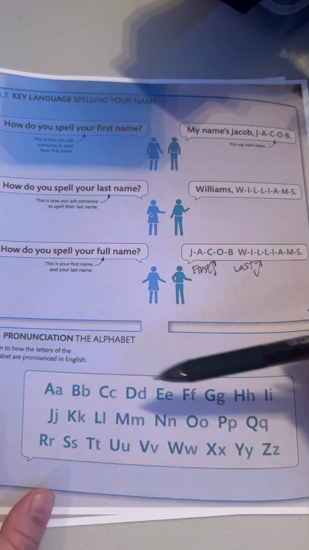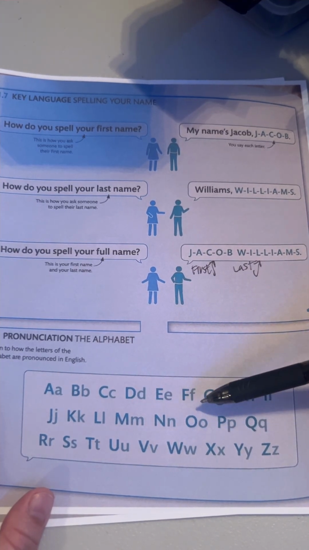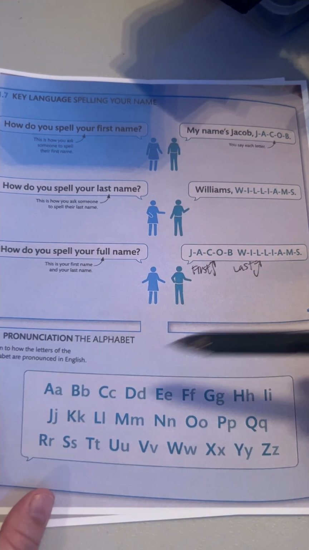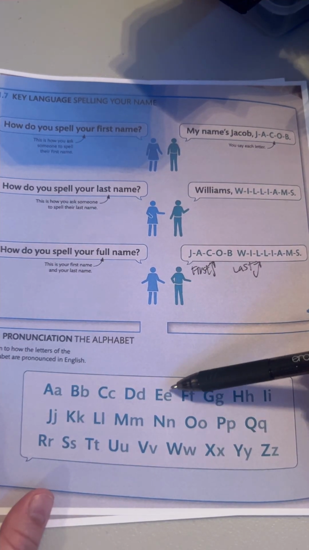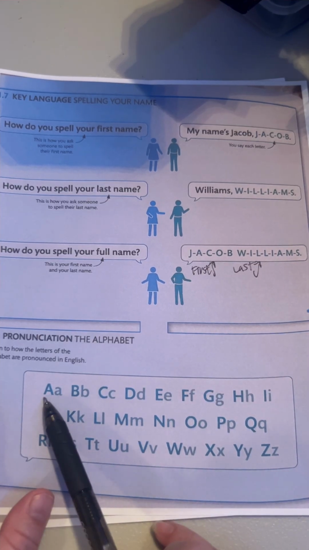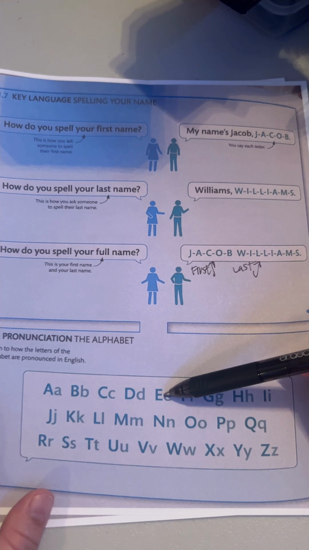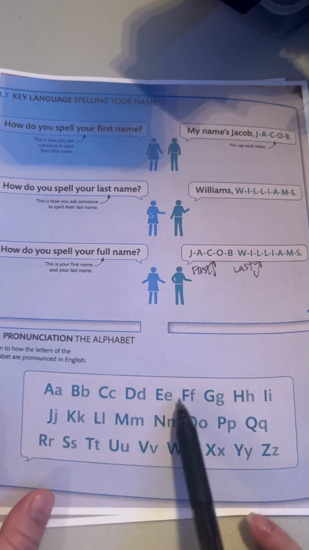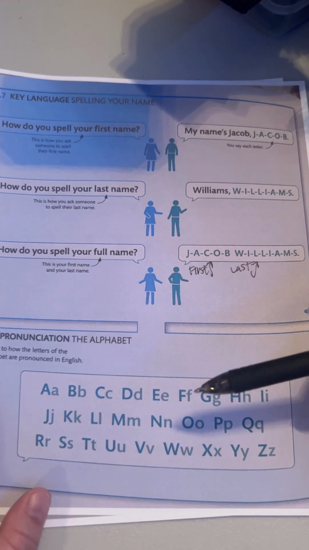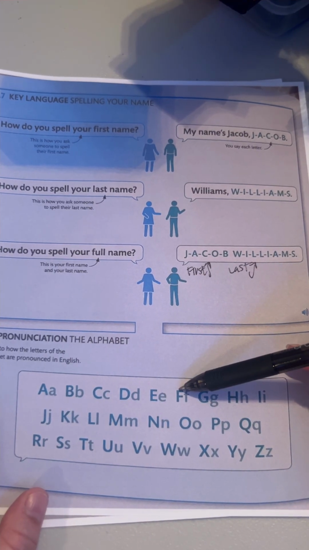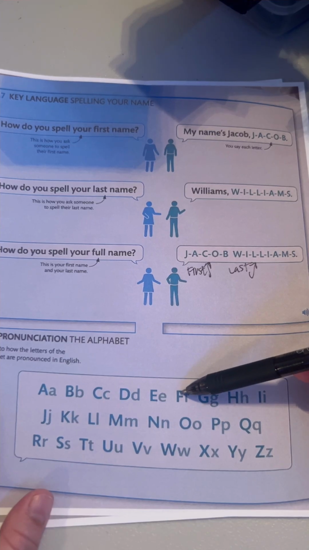So ah, eh. Notice the difference between these two? Sometimes students in class get confused because they thought I either sounded the A sound or the E sound, so it's important to know the difference between these two letters. Again, ah, eh. F sounds like Frank.